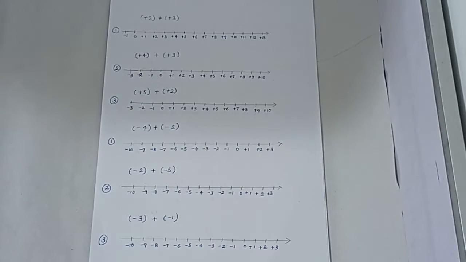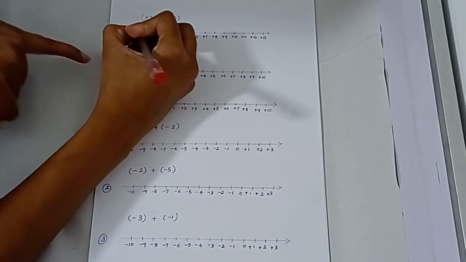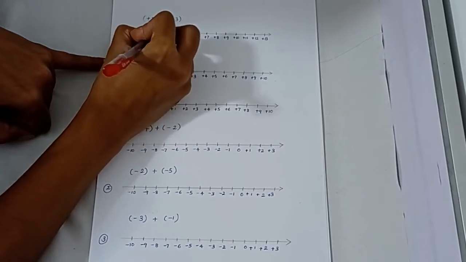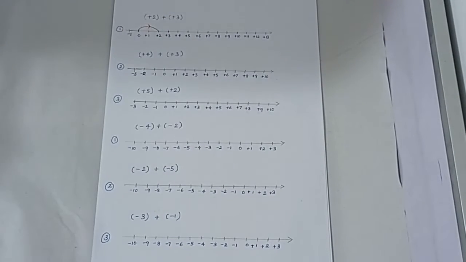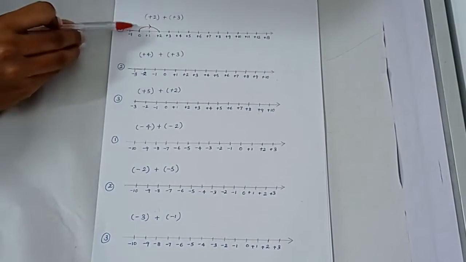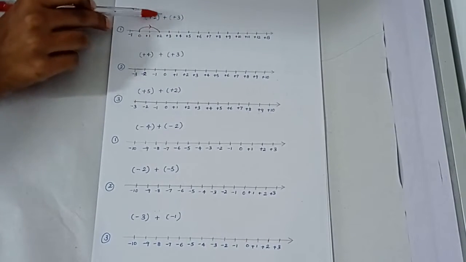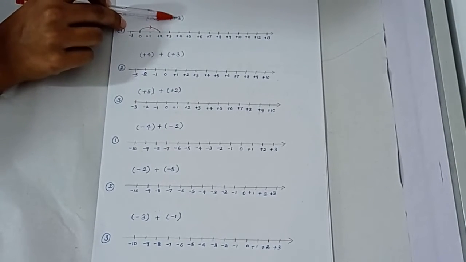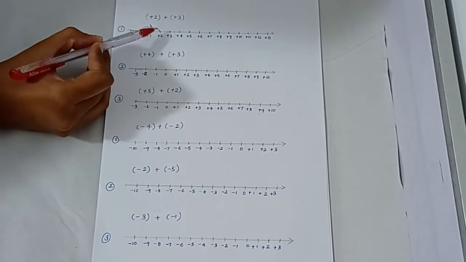Then we are going to start from 0. Then you have to find the first integer. Like this, we draw an arrow. Then the direction is your right hand side, so you have to place the arrowhead toward your right hand side like this, starting from 0 to 2. Then you have to add 3. That means to the positive direction you have to move 3 places from where you are now.